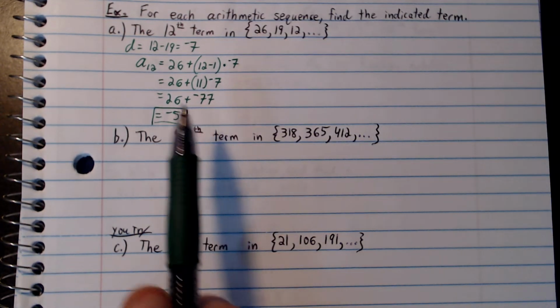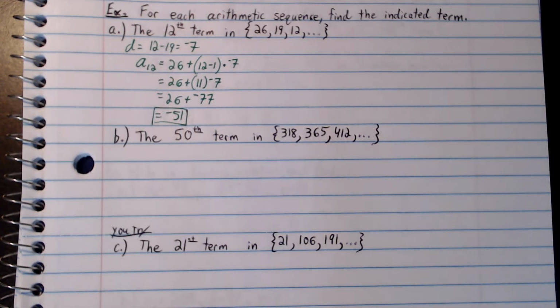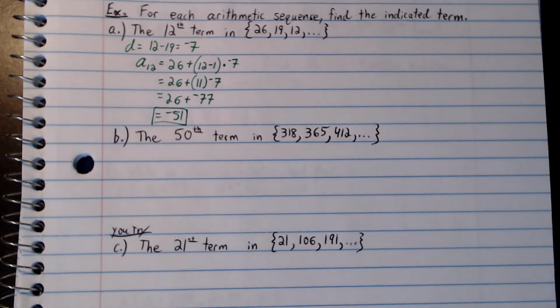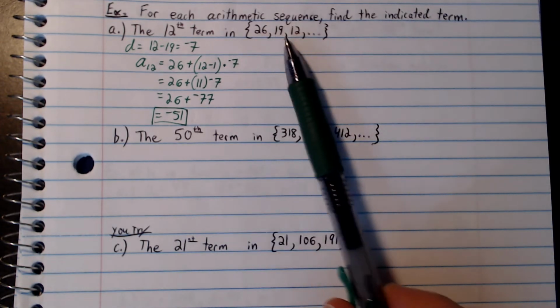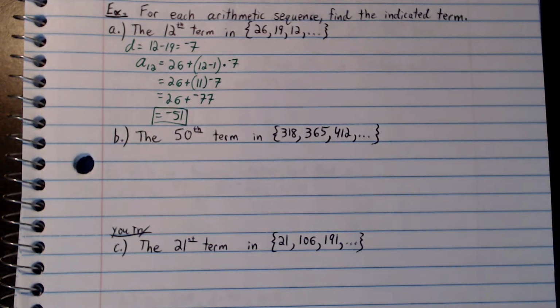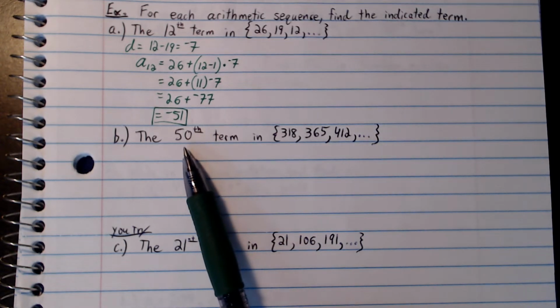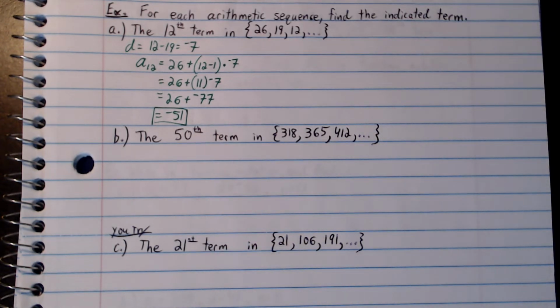This is not as impressive with lower numbers, right? We want to know maybe much farther along numbers like the 50th term. We might not want to sit there trying to add or subtract 7 every time, right? Could you sit here with a calculator and subtract 7 a whole bunch of times? Yeah, you could, but this is a much faster way of doing it, especially when we have much higher up numbers like the 50th term. So we want to find the 50th term.